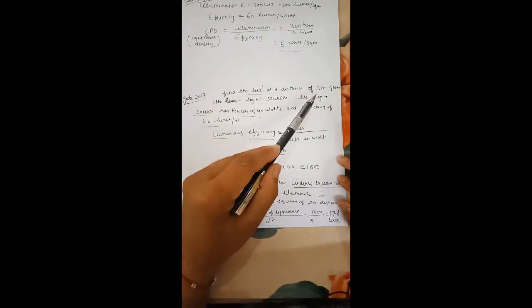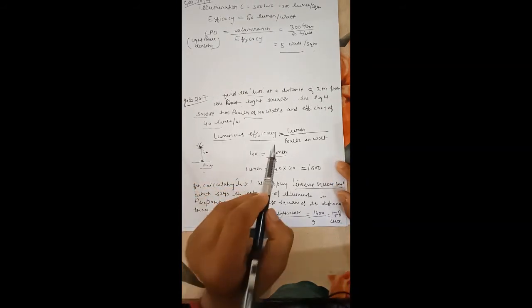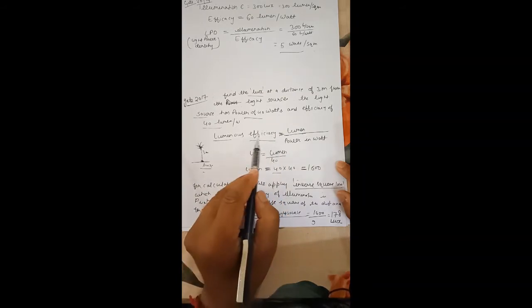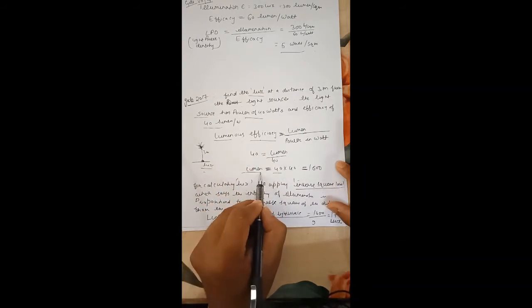So basically we have to find the lux at a distance of 3 meter from the light source. At a 3 meter distance from the light source, how much lux is involved. So now the distance is here on the working plane. First we have calculated the luminous efficiency. Luminous efficiency is given. We found the lumen. Now we know the lumen, the illumination level.